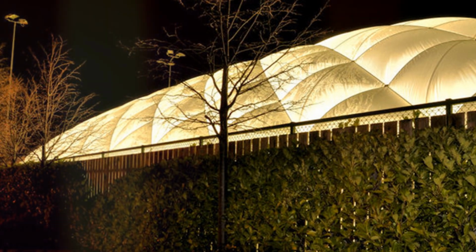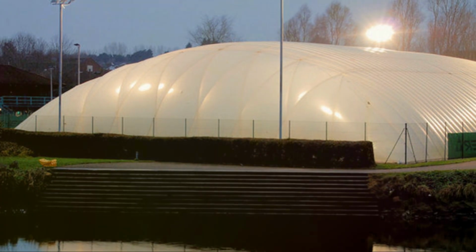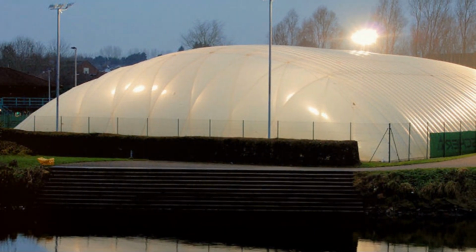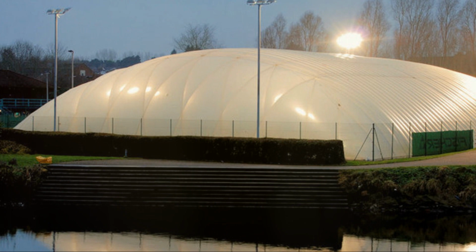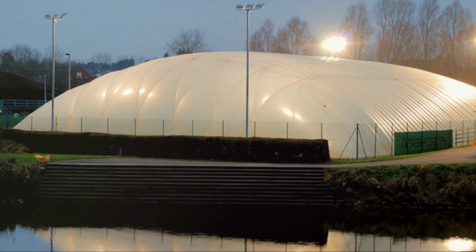It's like a balloon, but on a grander and more complex scale. The air pressure inside the structure is higher than the air pressure outside, and this difference in pressure is what keeps the structure inflated and stable.